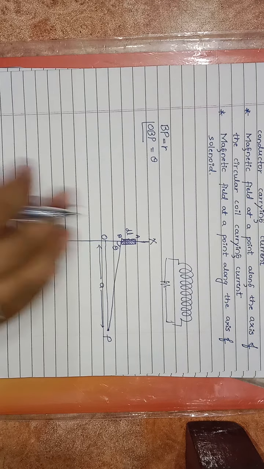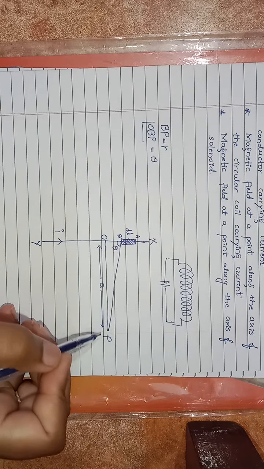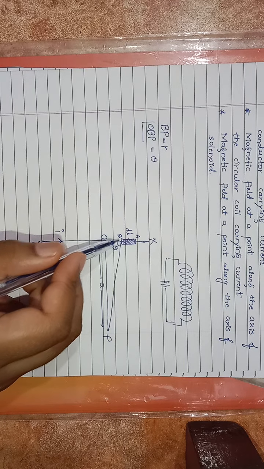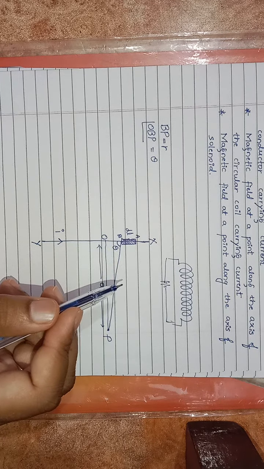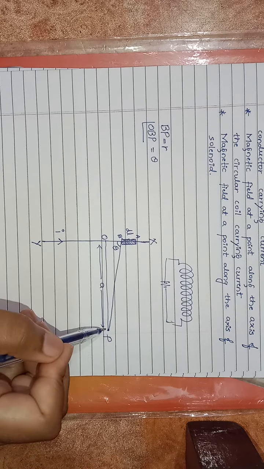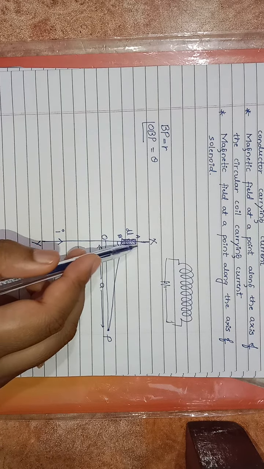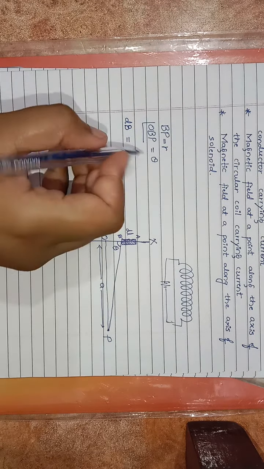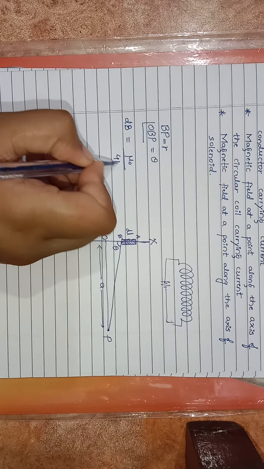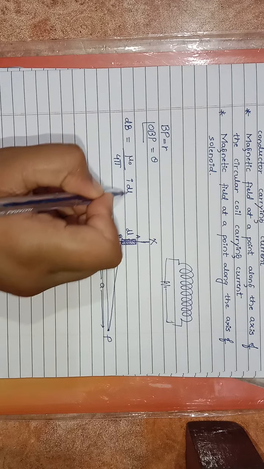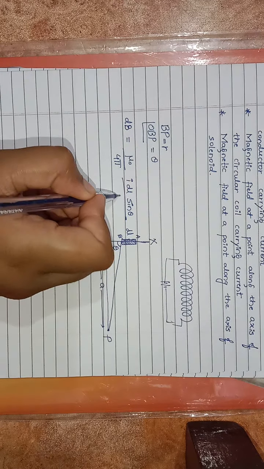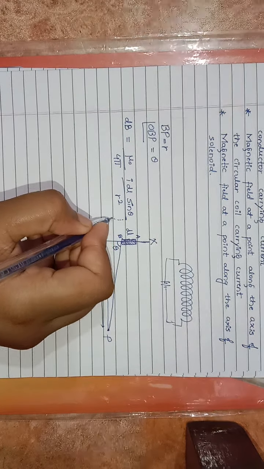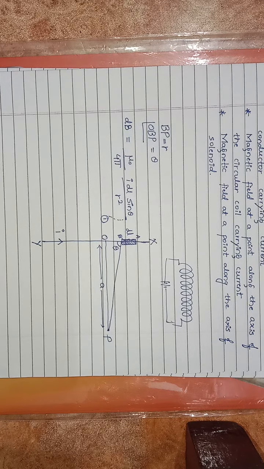Understood? Now in this condition, what we have to write is the magnetic field at a point P due to the current element AB. We can write this by using Biot-Savart's law. So the magnetic field at point P due to the current element AB is dB, and that value is mu naught by 4 pi, I dl sine theta, divided by r square. How have I written this? By using Biot-Savart's law. Those who attended the last class can understand. Let's call this equation number 1.